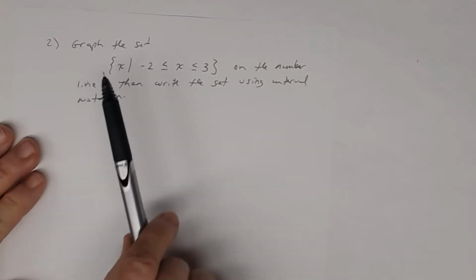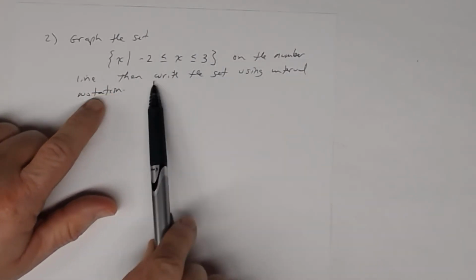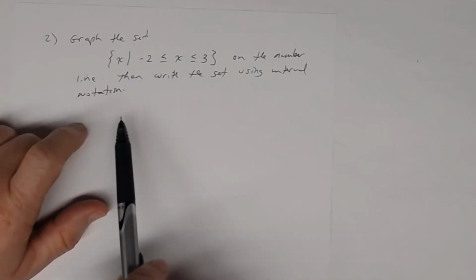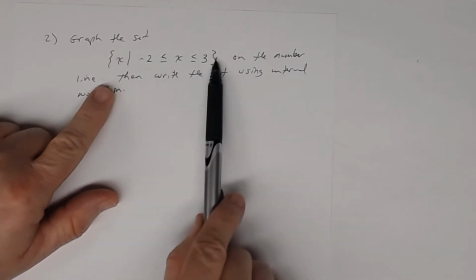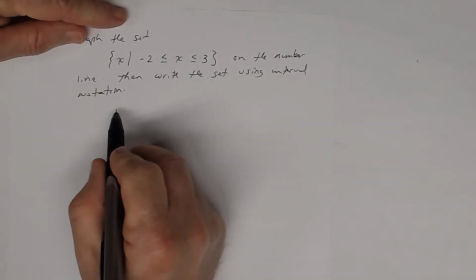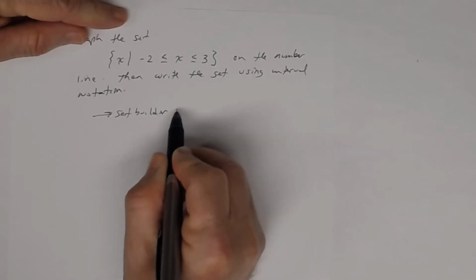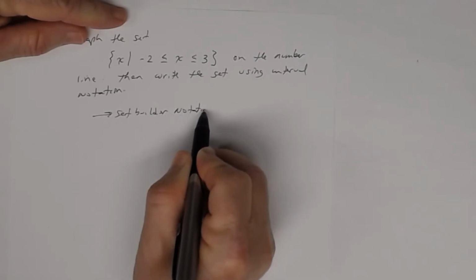All right, so here's number 2. For number 2, you want to graph this set right here on the number line, and you want to write this set in interval notation. Remember, this set right here is what we mean by set builder notation. So set builder notation is what you see here.